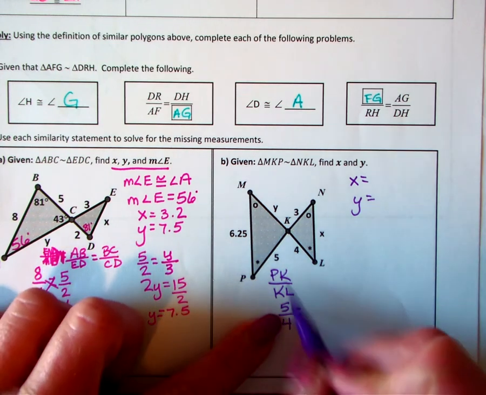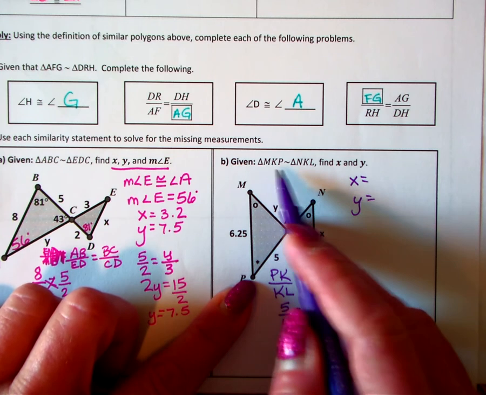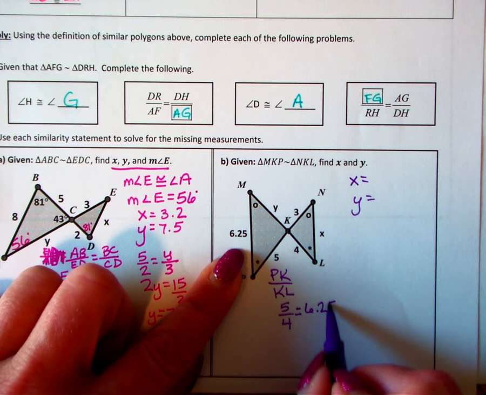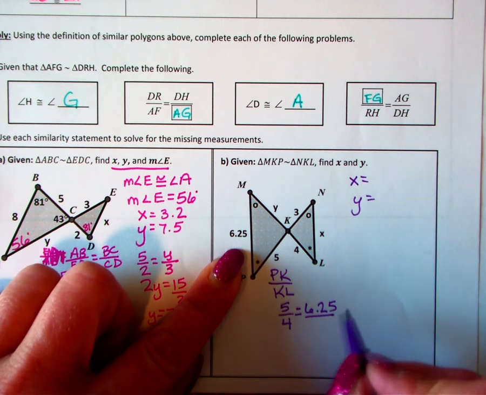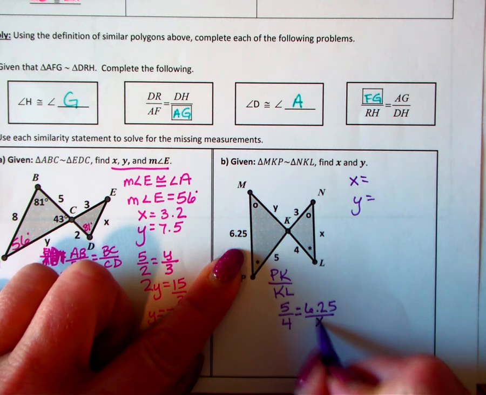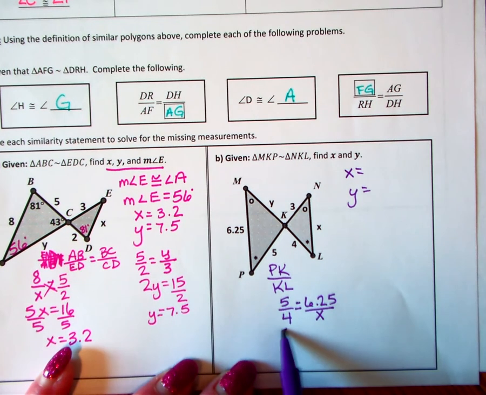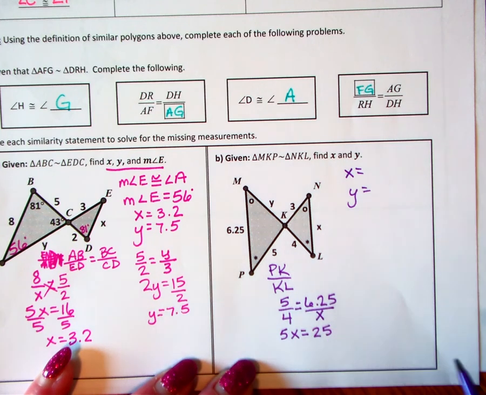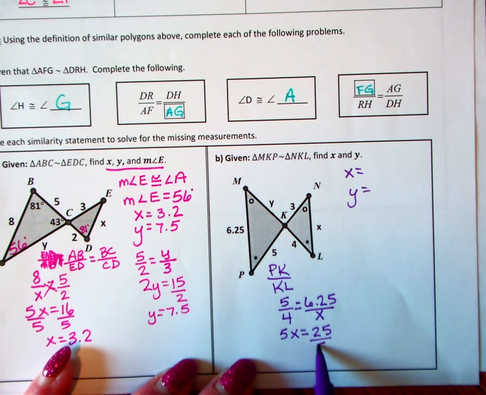Okay, so the 5 came from PK's triangle. So MP needs to go on top with 6.25 over NL, which is X. So 5x equals 25 when I cross multiply, divide by 5, and I get x equals 5.